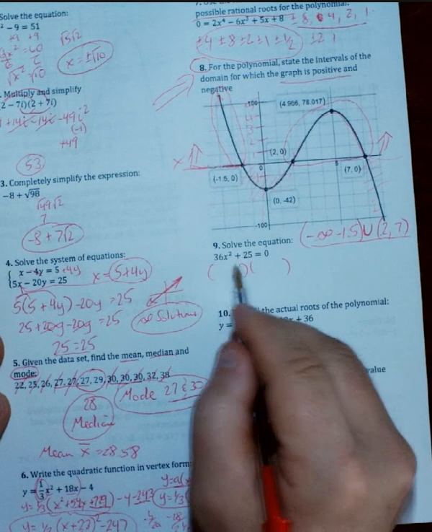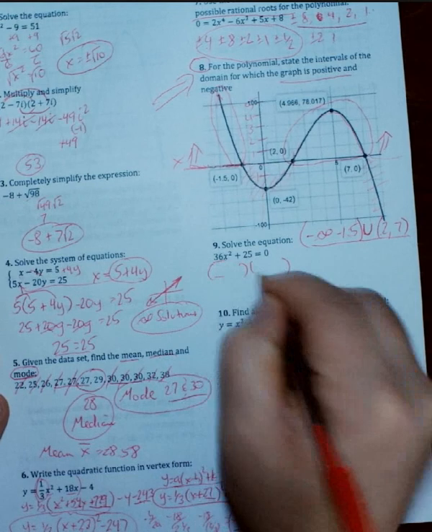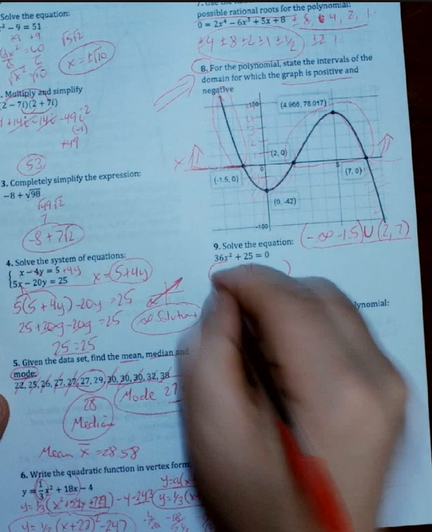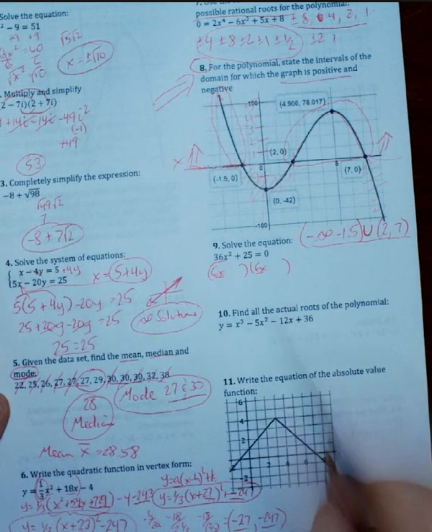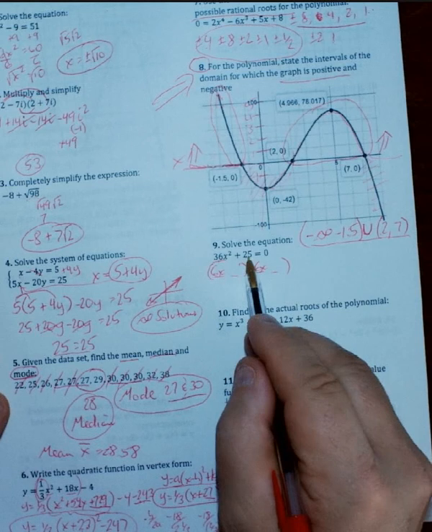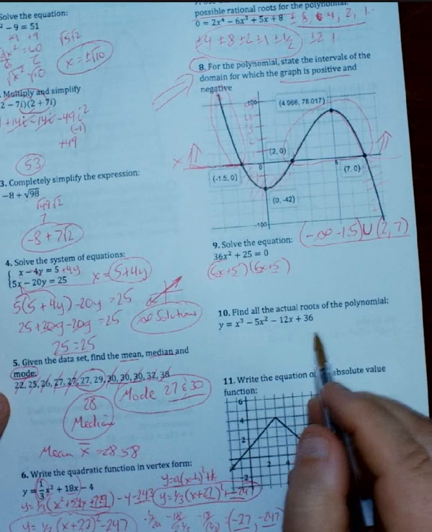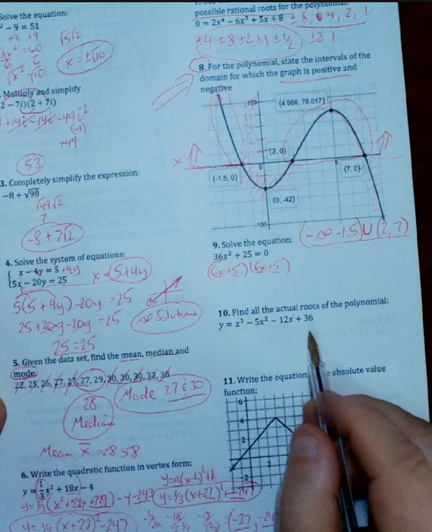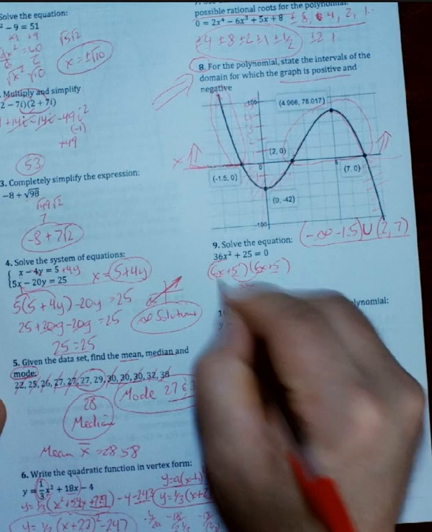So I'm going to factor this first because I want something here and here that multiplies together to give me 36x squared. Well, that's going to be 6x times 6x. Then I want something here and here that multiplies together to give me positive 25. Well, I would think that it would be positive 5 and positive 5. But there's a problem with that, and that is that if I check my middle terms, this is going to be 30x, and this is going to be 30x.